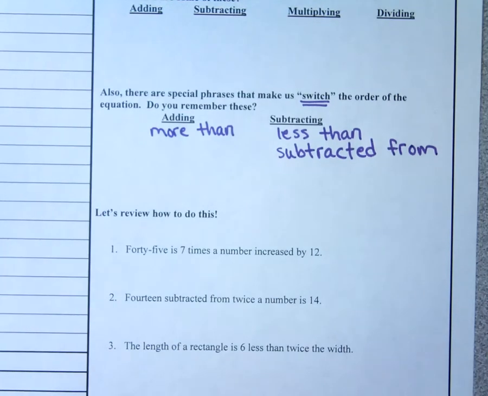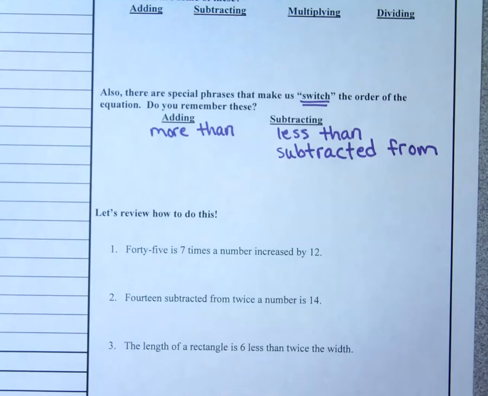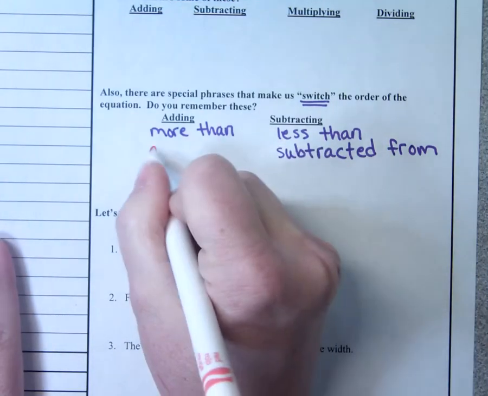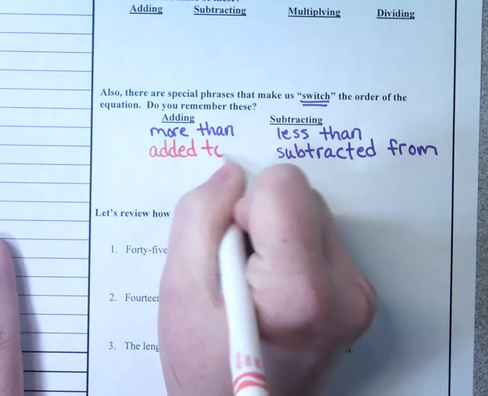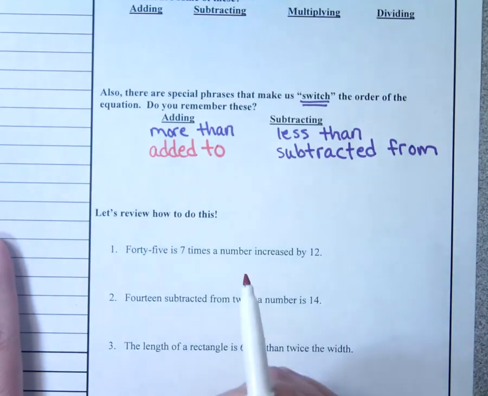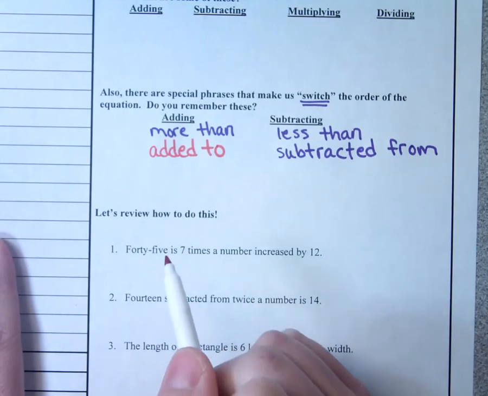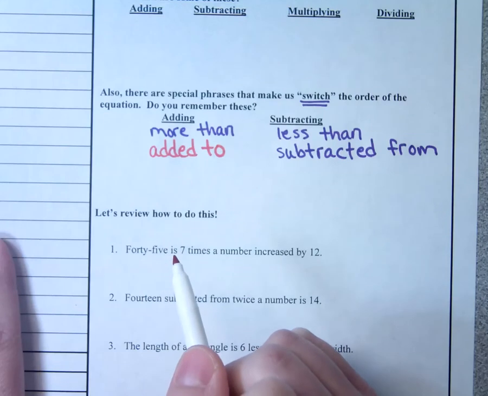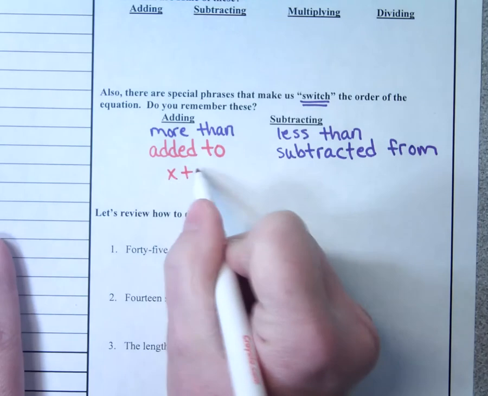So these were the 3 I focused in on earlier in the year when we were talking about our switch words. More than, less than, subtracted from. But we do have some others. Another one in the adding category could be added to. So for example, if I said I added 6 to x, that would be x plus 6.